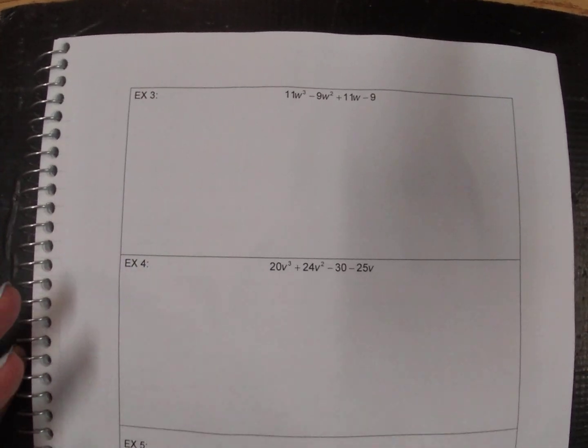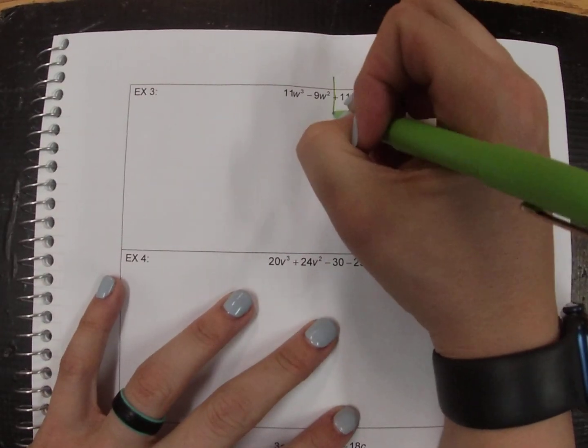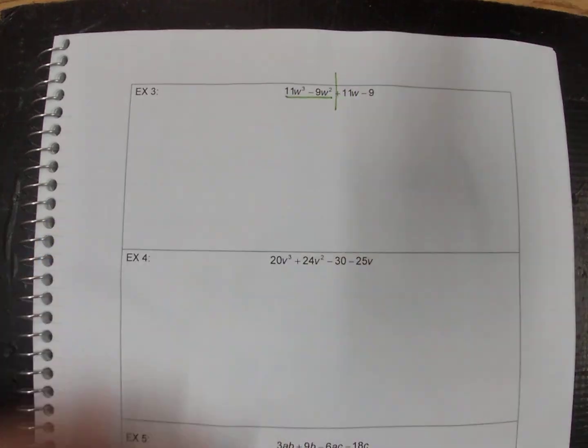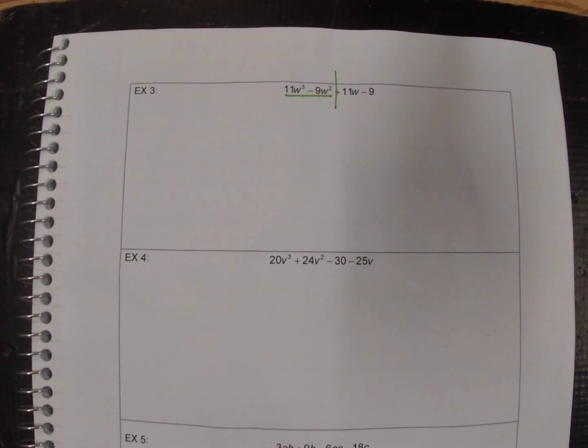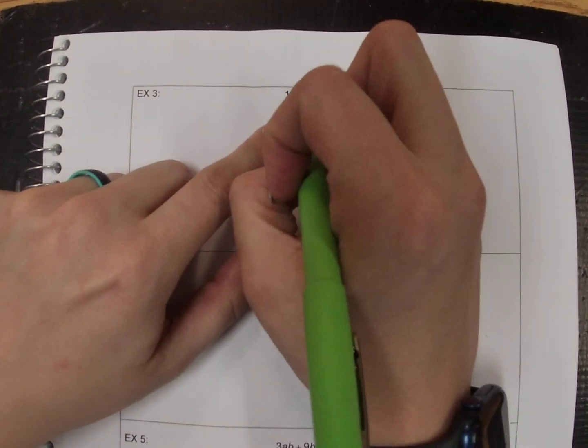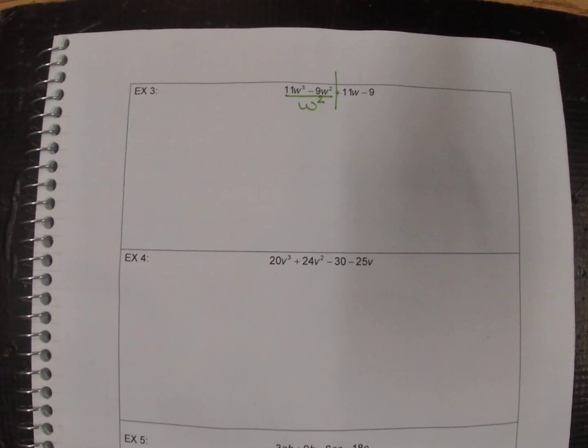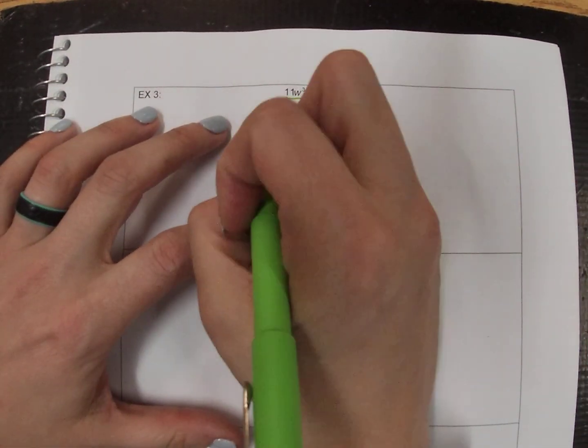So if we look at this next example, we have some negatives involved. We're still going to start the same every single time. So we're still going to split this problem in half. And I'm going to look for a GCF over here on the left. Well, 11 and 9 only has a GCF of 1, but they do both have the variable, so I could pull out a w squared. Now, you could write that as a 1w squared. It would be fine either way.